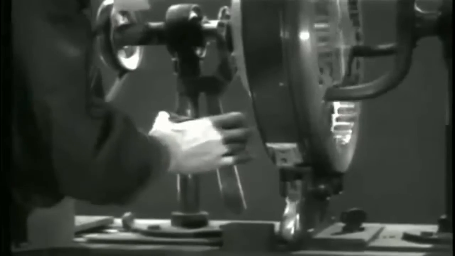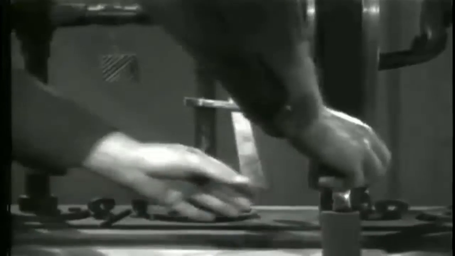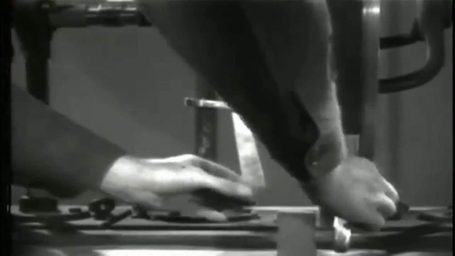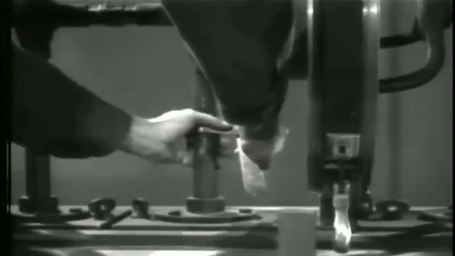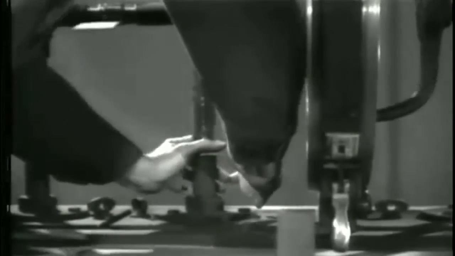By putting the small set in reduction and the large one in direct drive, we get a 3 to 1 reduction, or third speed.